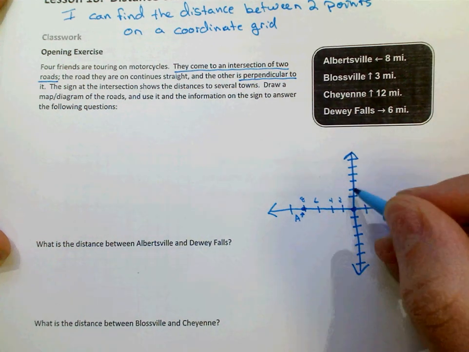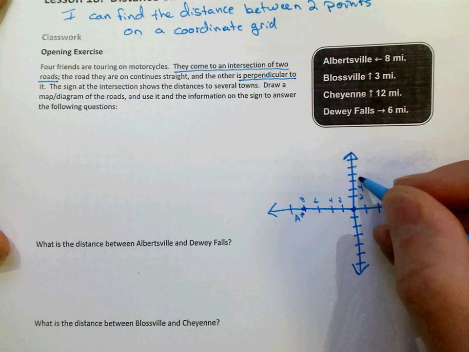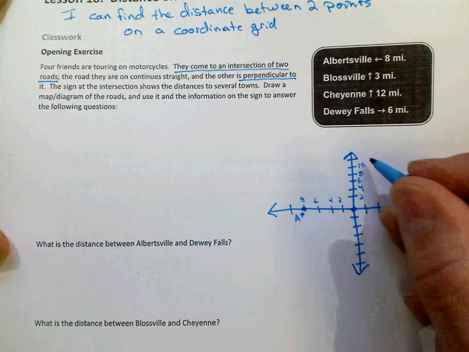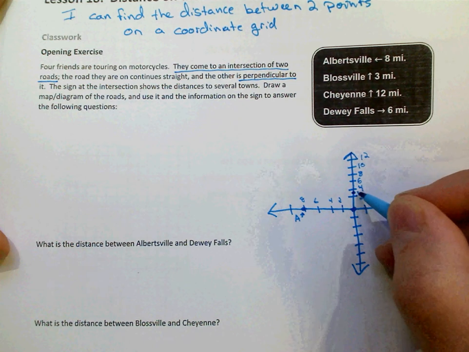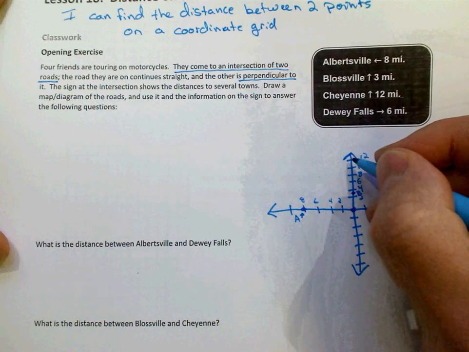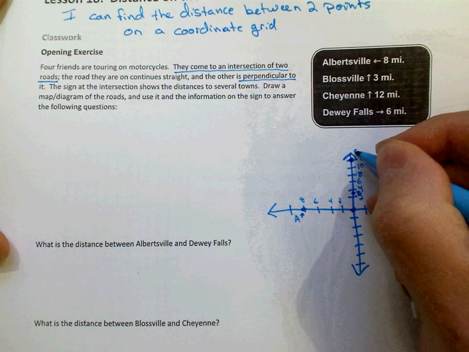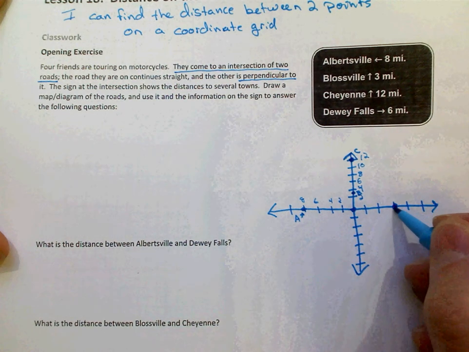Blossville is 3 miles in this direction. So if I'm going by 2s, three miles would be right here. Cheyenne is 12 miles in this direction. Dewey Falls is 6 miles in this direction.